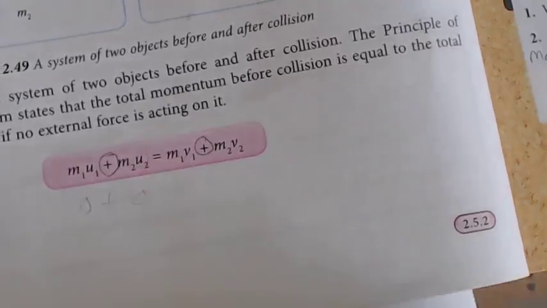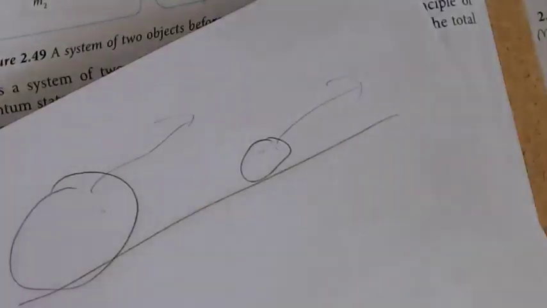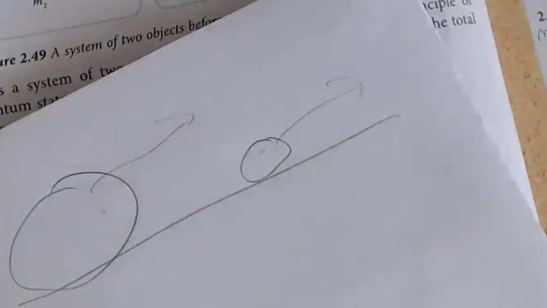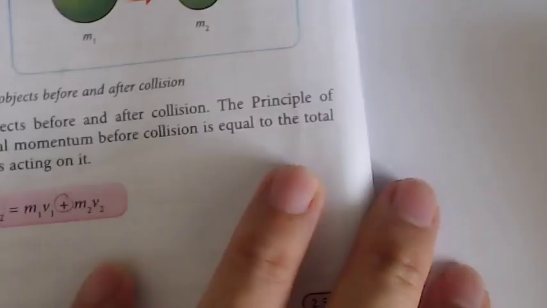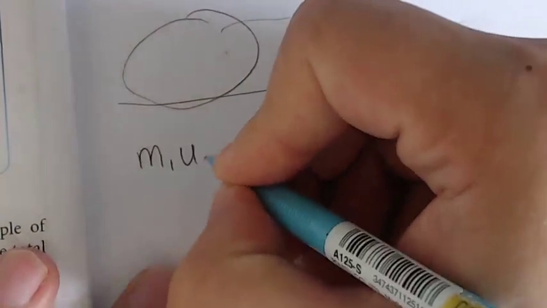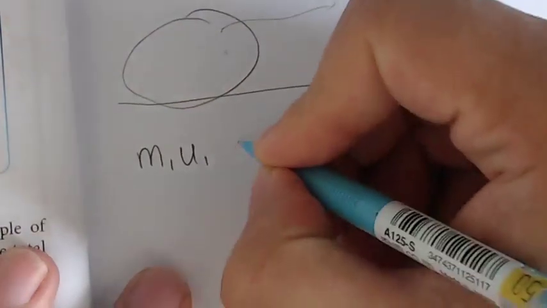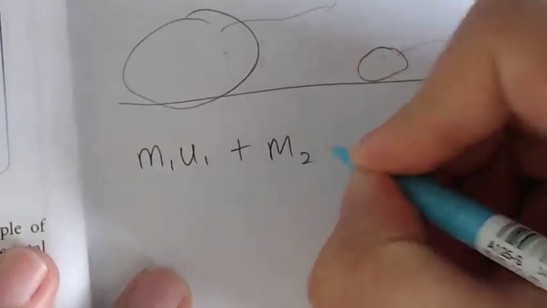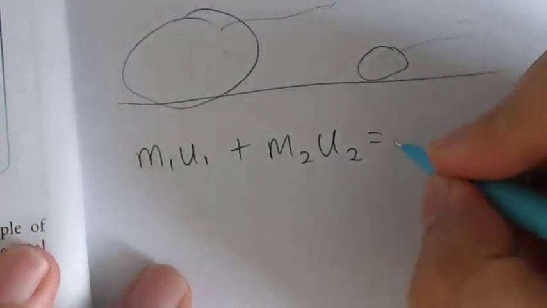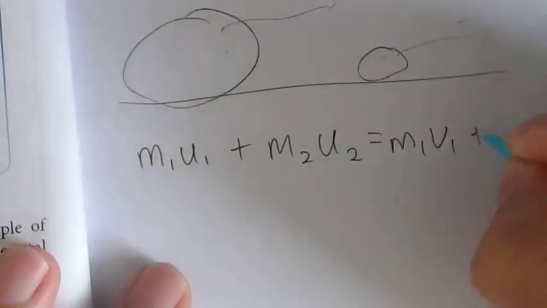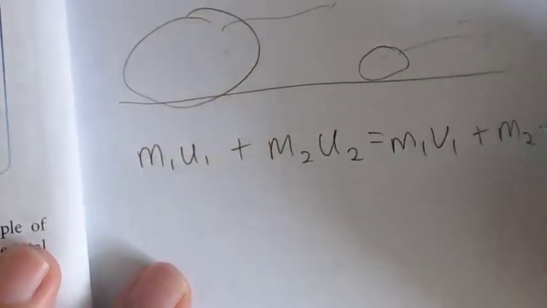I'm going to write this formula before we do any substitution: M1 U1 plus M2 U2 equal to M1 V1 plus M2 V2.